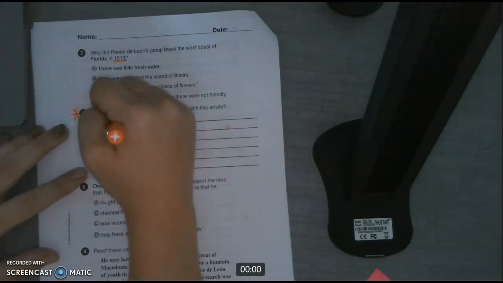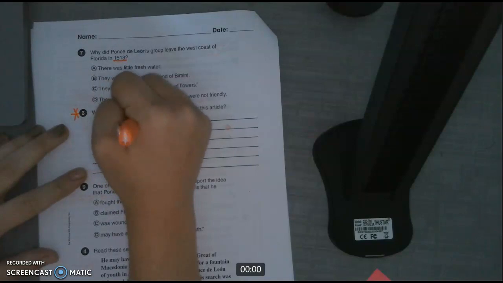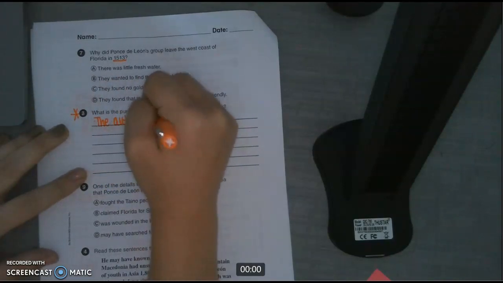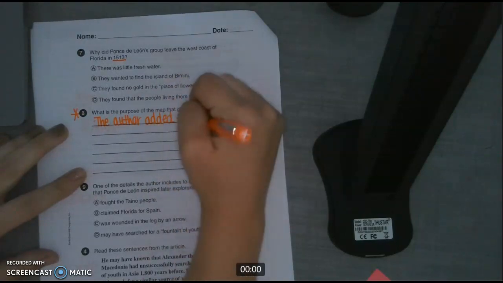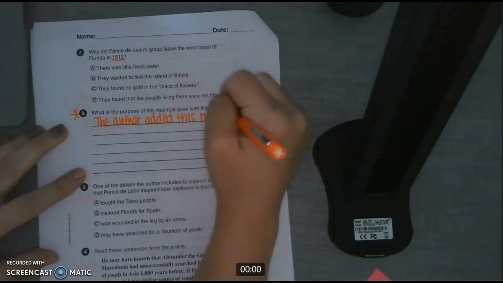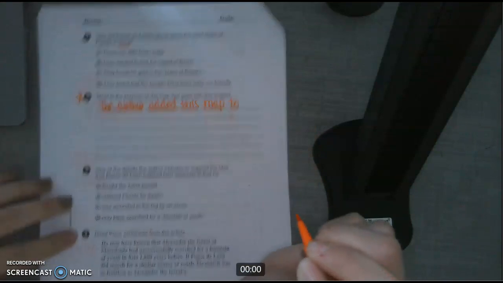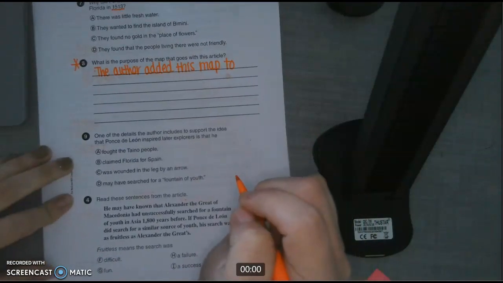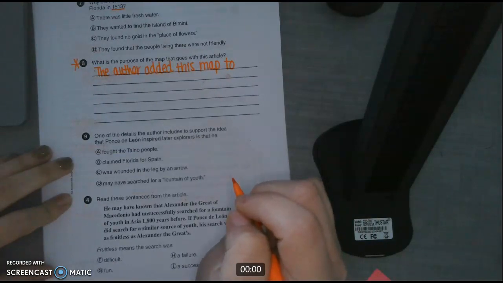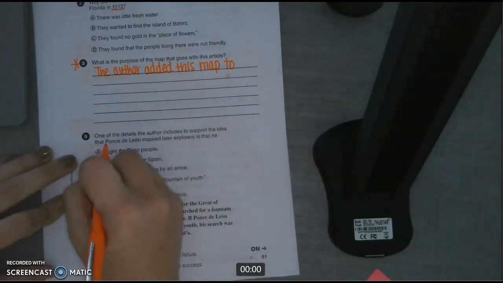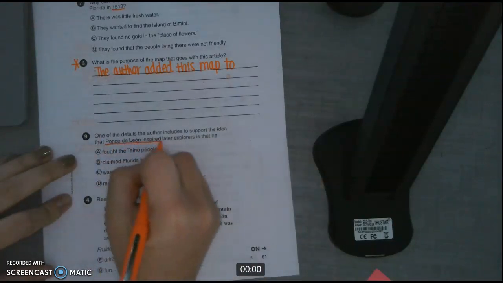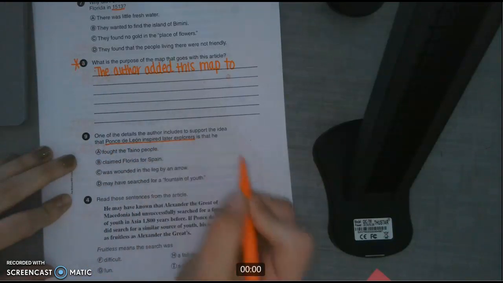The author added this map to, what? Why do they have that map? Number 9, one of the details the author includes to support the idea that Ponce de Leon inspired later explorers is that, so they want us to know why Ponce de Leon inspired explorers.